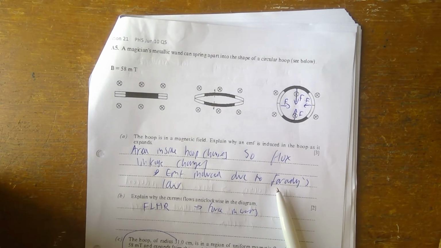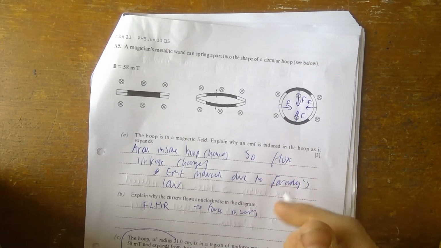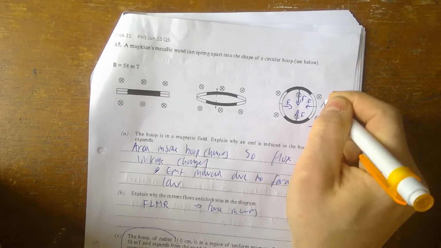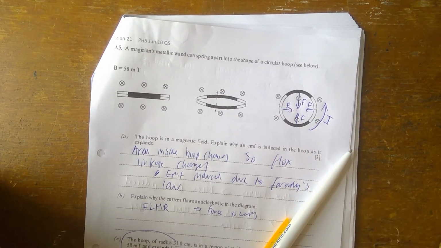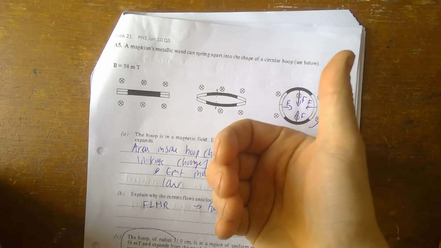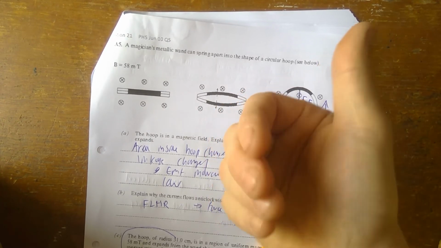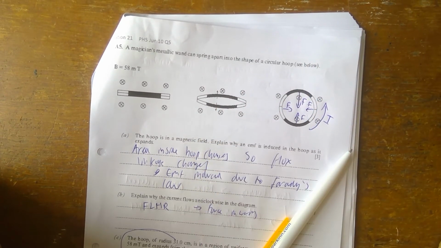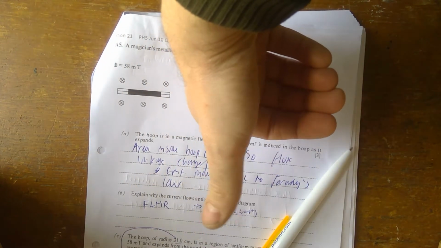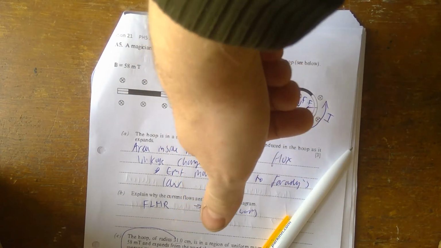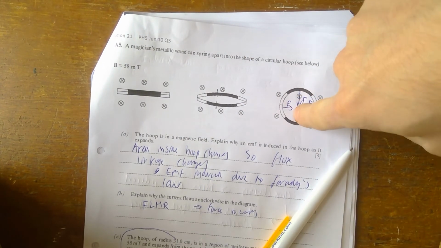There's another way of explaining this as well. If you have indeed got your current flowing round that way, you've got a current in a wire. Therefore, a magnetic field is produced. Use the right-hand grip rule. Current up on the right-hand side, the field would be coming out of the page in the centre of the coil. On the left-hand side, current down, field coming out of the page in the centre.